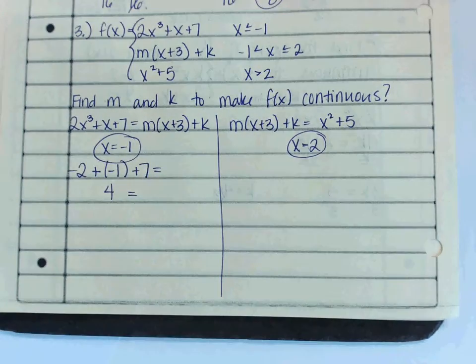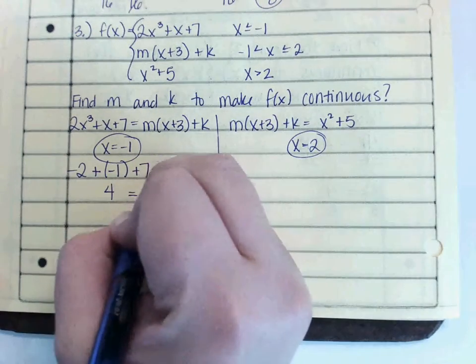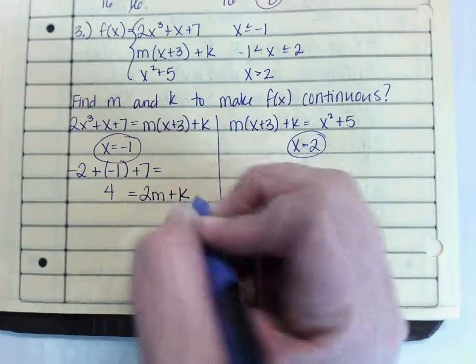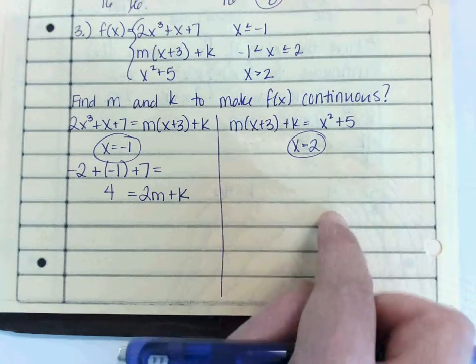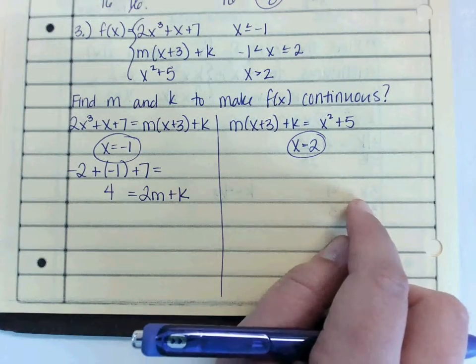Good so far? Yeah. Other side, I have a -1 going in for my x. -1 plus 3 is 2, so that's a 2m plus k. So far, so good? Yeah. 2m plus k. Then we get to a point where we can't keep solving, so pause. Come to the other side. What is x for this equation?